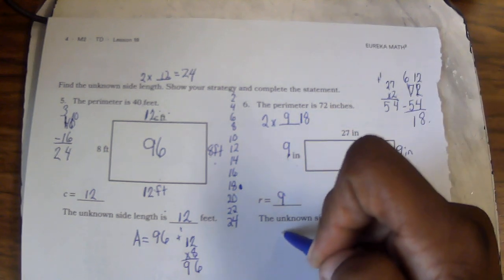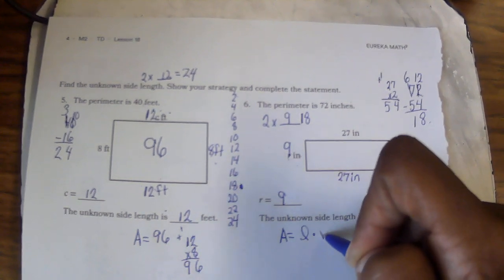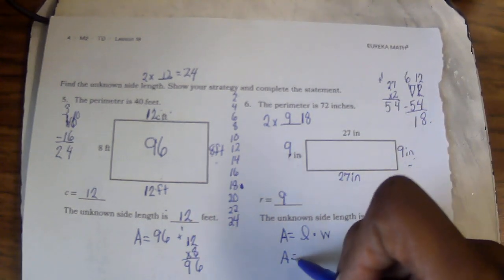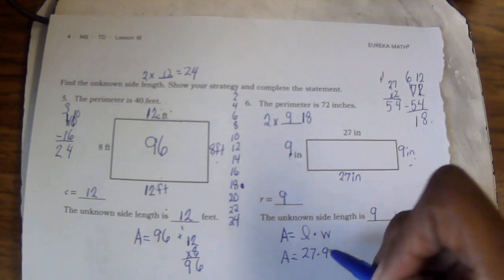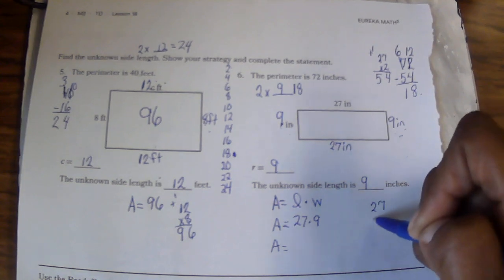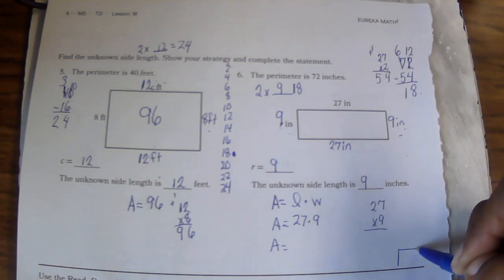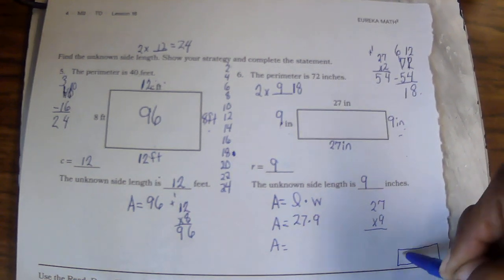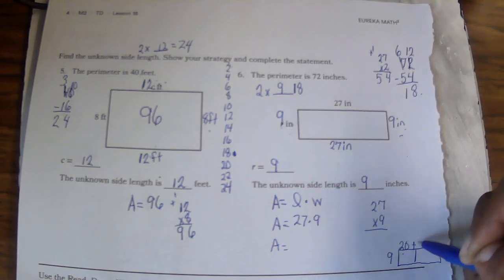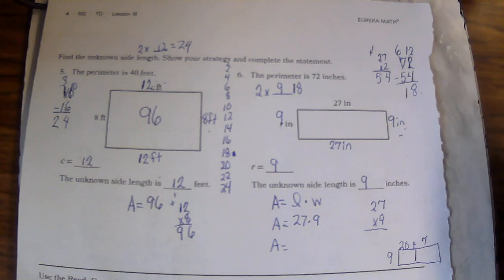Now we need to do area. Area is length times width, and that's top or bottom times one of the sides. So we're going to do 27 times 9. Okay, let's do our work. Some may do the standard algorithm, or some may choose to do an area model. Remember, you're going to do the one that you know you can do best, that you're most successful in, whether it's the standard algorithm, area model, or even the distributive property.